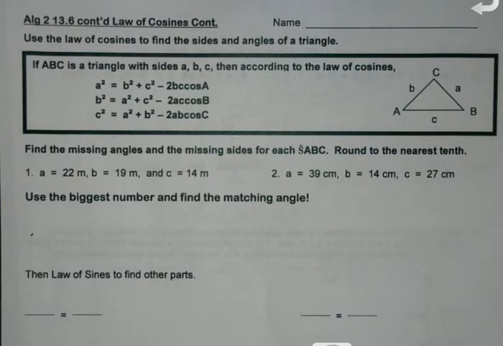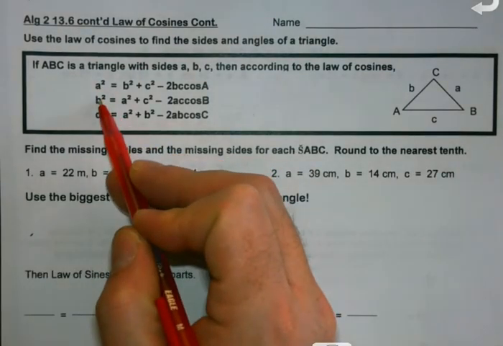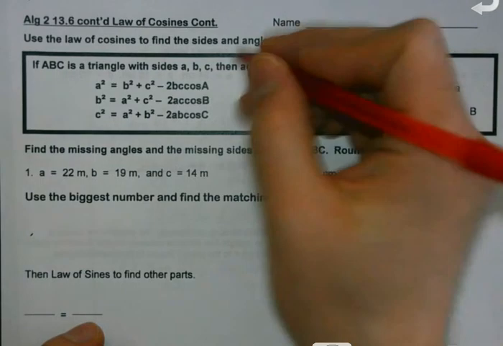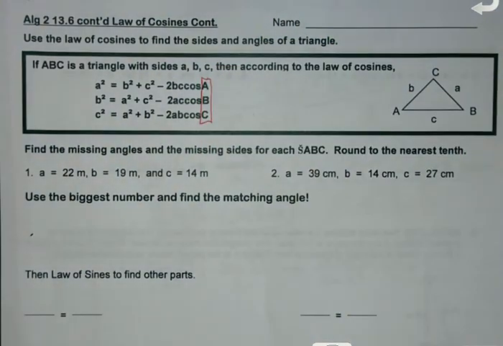So, notice the formula has not changed. Okay? That's a good thing. What we can do then is we're going to be finding a different part though. On this particular part, instead of looking for side A, side B, or side C, we're going to use the same formula to try and find one of the angles. But the detail work increases in this particular unit.